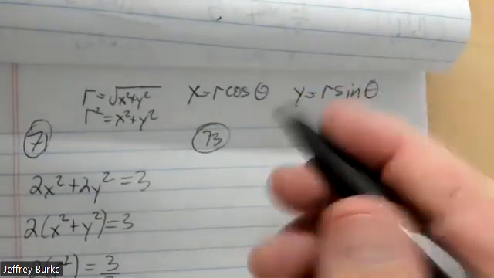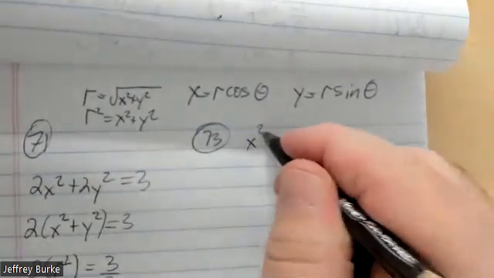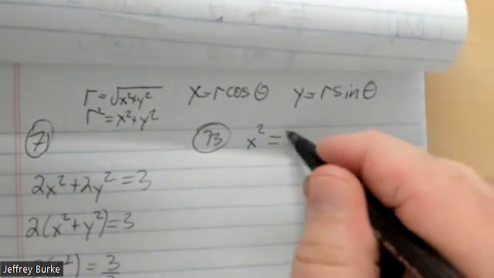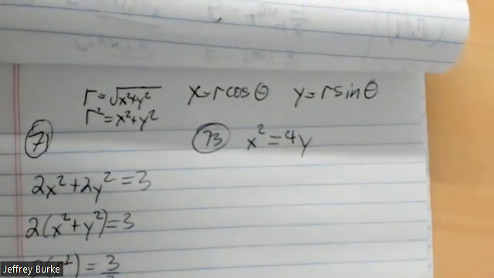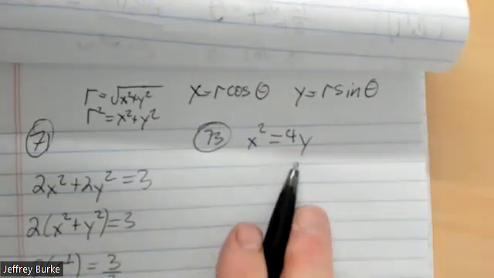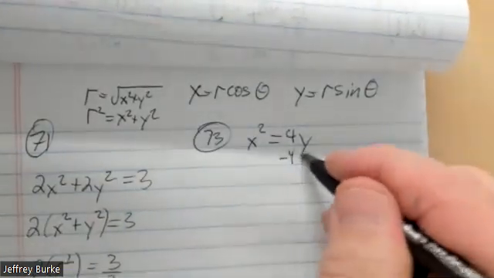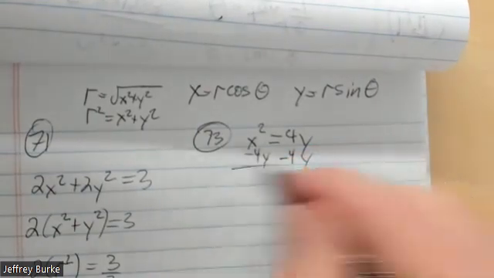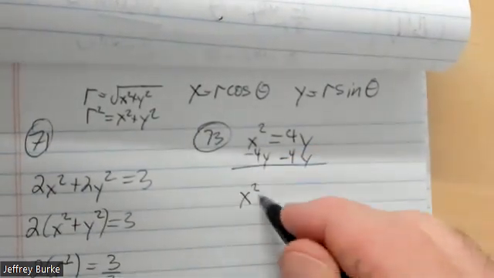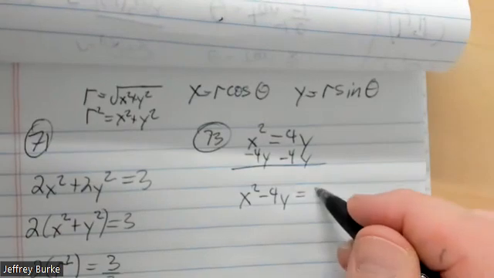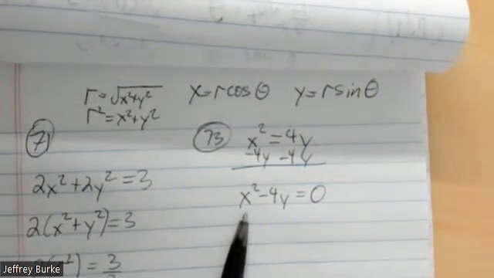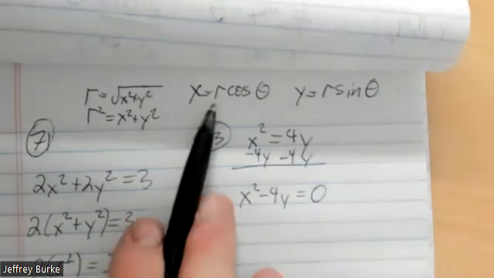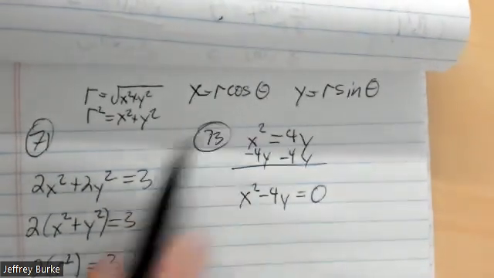Actually, you can work to prepare for calculus because it requires a certain amount of resourcefulness. X squared equals 4y. One thing I'm going to do with this first is move the 4y over. I'm going to subtract 4y. Make this x squared minus 4y equals 0. Now I know x squared is like r squared.